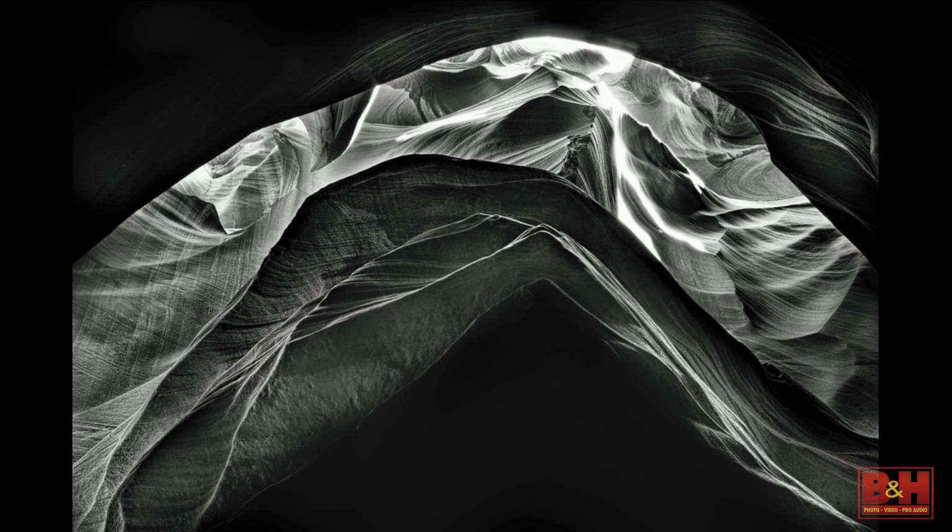This is looking up in Antelope Canyon near Page, Arizona. And I use this image mostly as a teaching tool to say, just because you have all the information you want in an image, it does not mean you should show it. This was a 7-exposure HDR blend using a fisheye lens to get this ribbon of light.